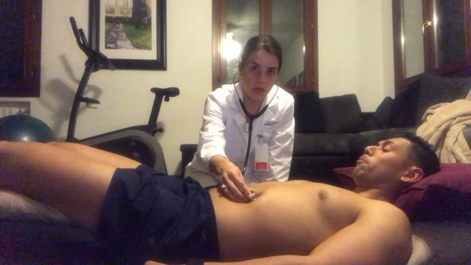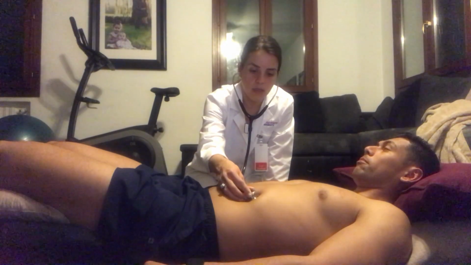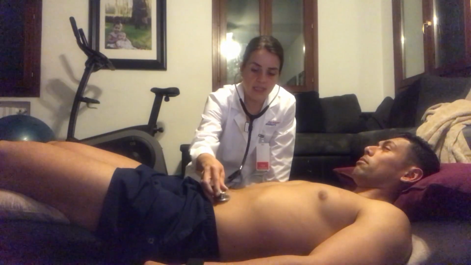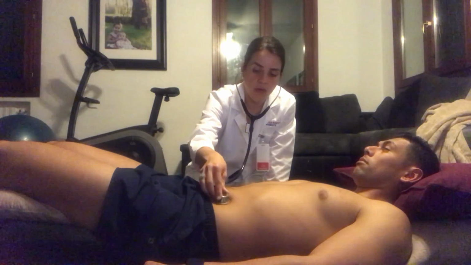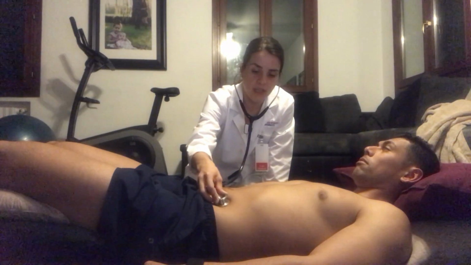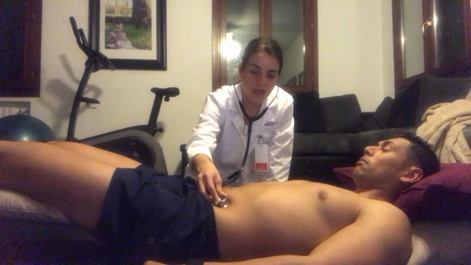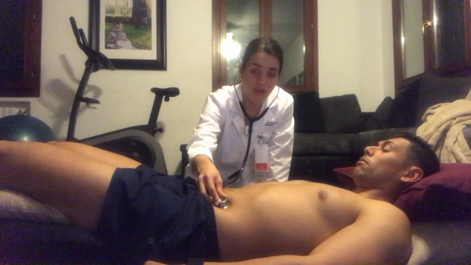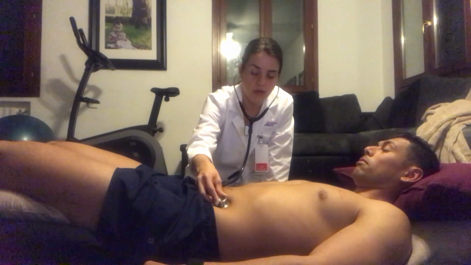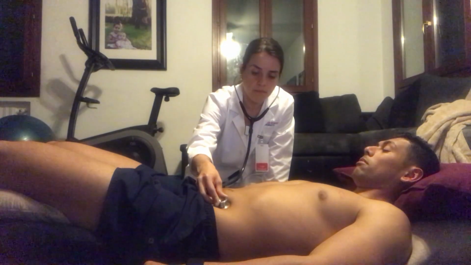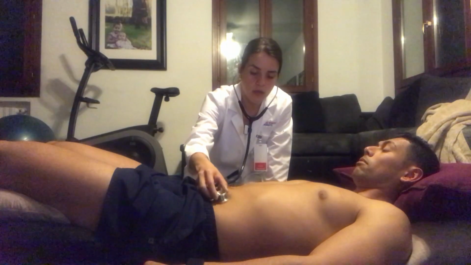Left upper quadrant near the spleen. And then sometimes you might notice while you're placing your stethoscope, there's a bulge right there for someone who's been constipated or has fecal impaction for a while, or they might feel some pressure there. And you listen for a full minute.